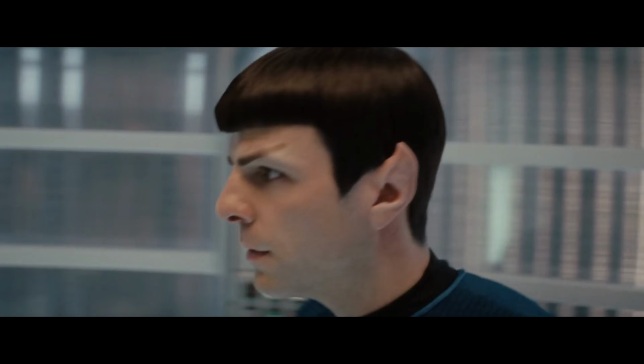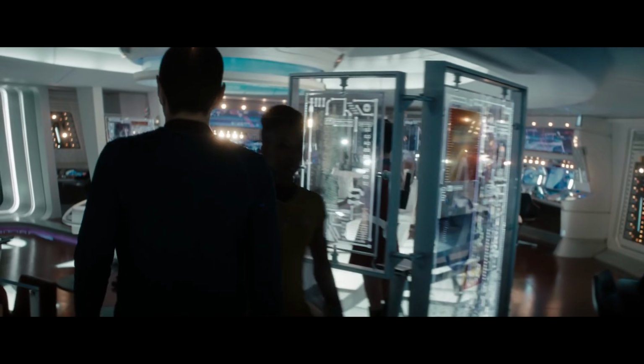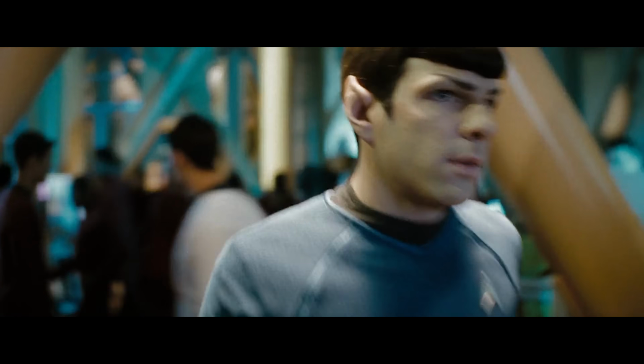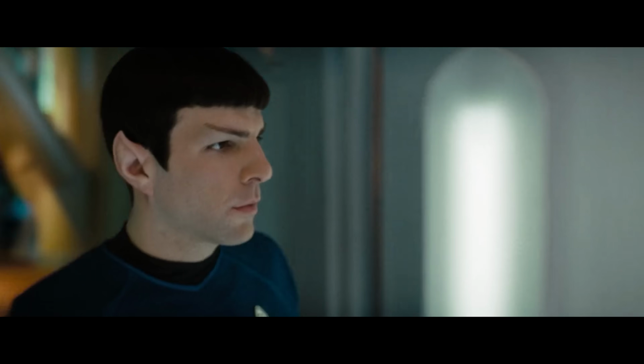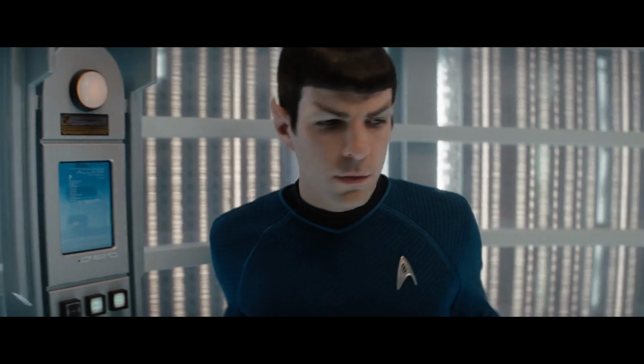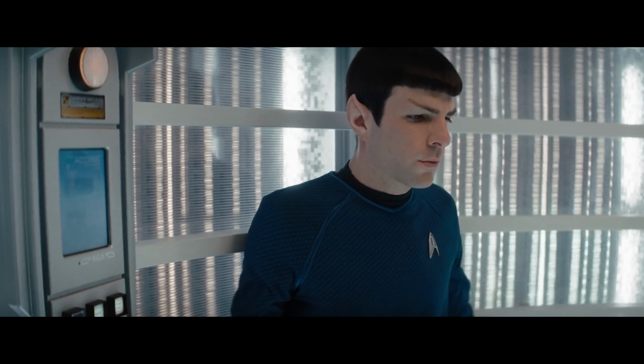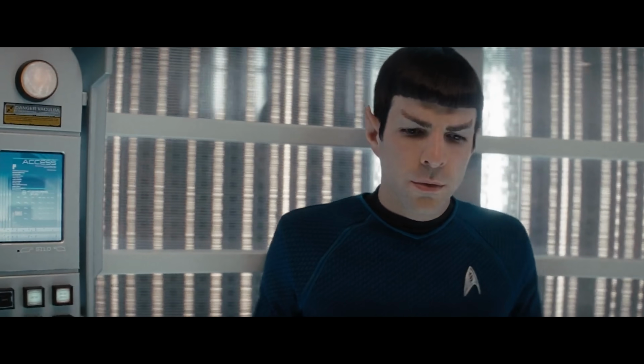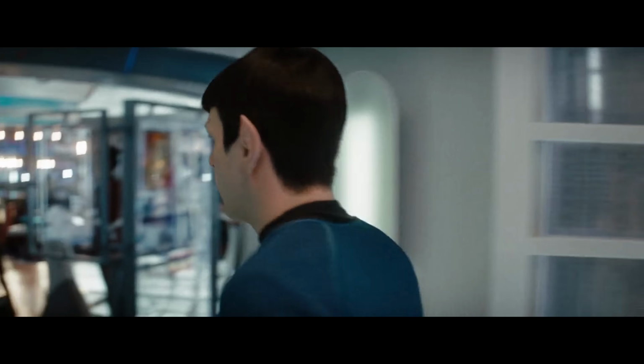This is such a simple thing that could have been handled with a cut, but holding on the shot really does give a sense of scale and legitimacy. We see Spock enter the elevator, a specific set behind him, then a simple light gag to give a sense of movement, and when the doors open, it's an entirely different set.